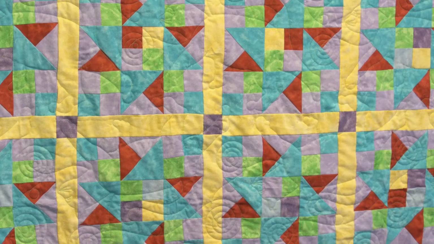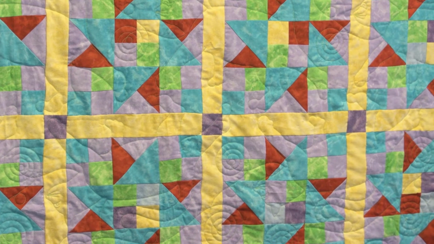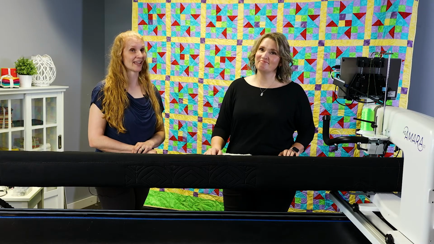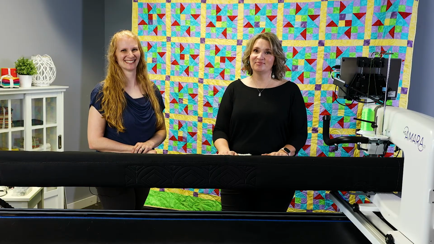Sarah loves cats, so we quilted it with a great cat quilting motif. And stitch regulation was used on this quilt, on all of it. It was actually quilted with a Pro Stitcher. Yep. Congratulations, Sarah, and excellent job, Connie. Yes. Thanks for letting us help out with it.